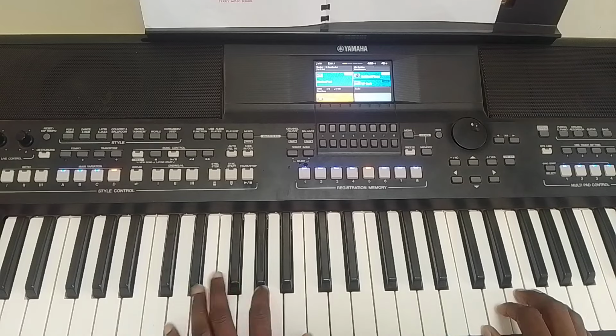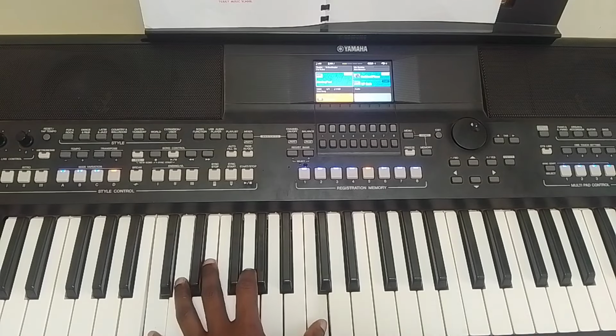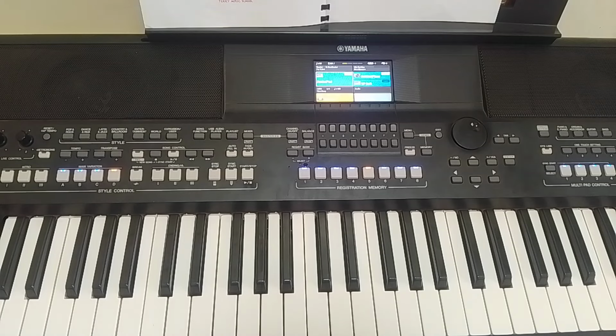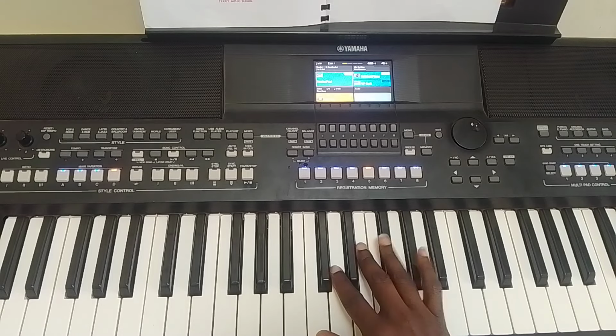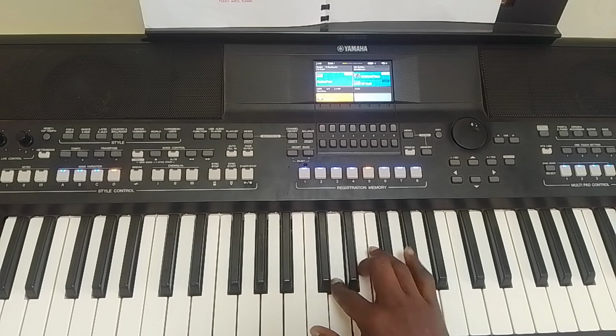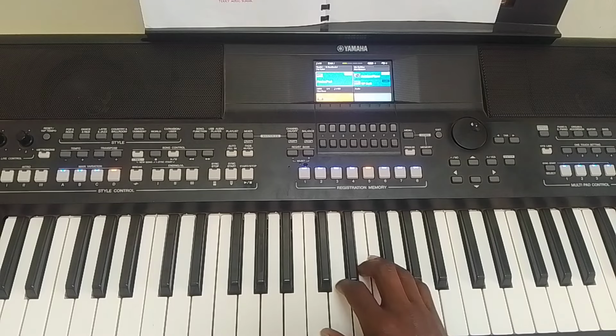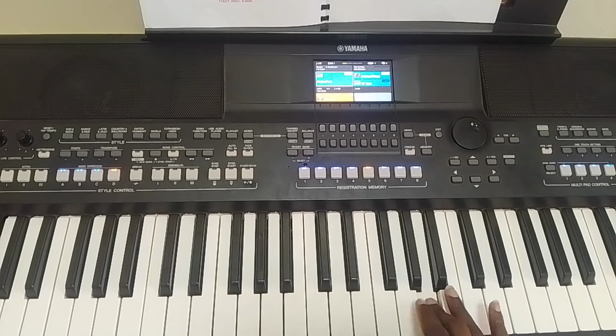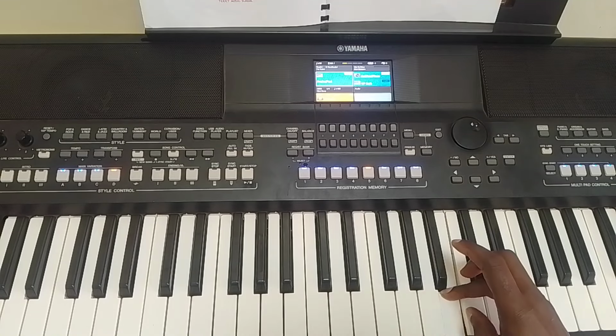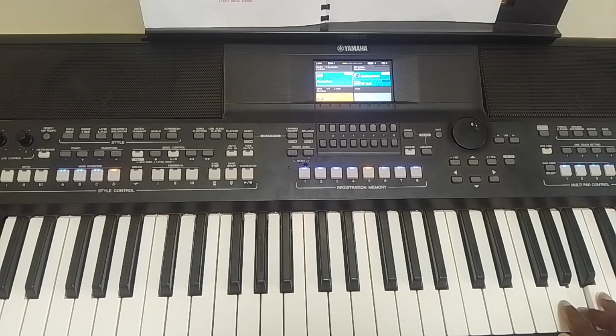Now we're going to do this video in the key of C major, and we're going to start with the C major scale. It goes 1 2 3, 1 2 3 4 5. You can decide to play 2 octaves. Start wherever you have 2 black keys, that is where you have C. So you have C, D, E, F, G, A, B. Then you start again C. That is how you play the C major scale.